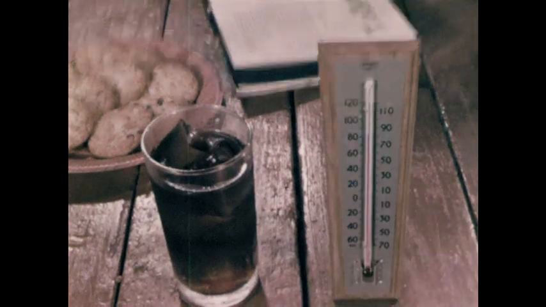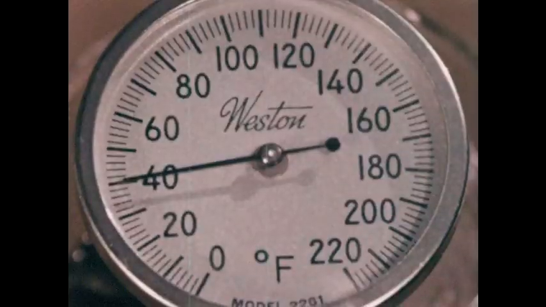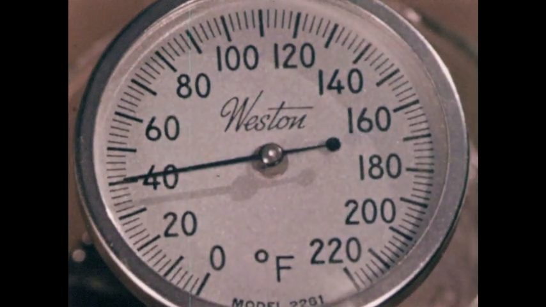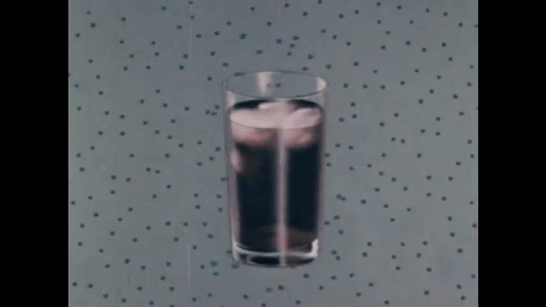Let's try to explain. First, we'll measure the temperature of the air and of the root beer. The root beer is 40 degrees, which is much colder than the air, which is 88 degrees. What do you think happens in the air around the cold glass of root beer? These dots represent invisible molecules of water that are moving in the warm air. These molecules got into the air from water that has evaporated. Watch what happens to the water molecules near the cold glass.